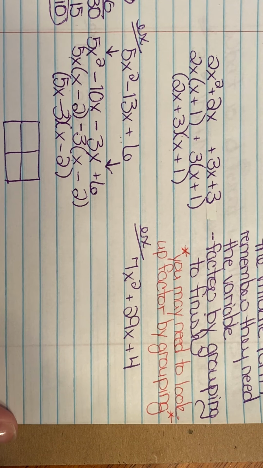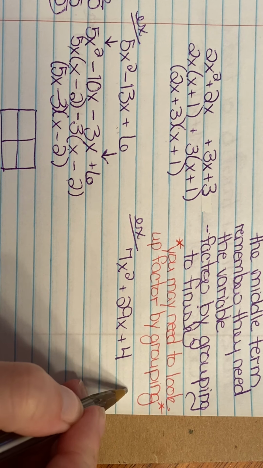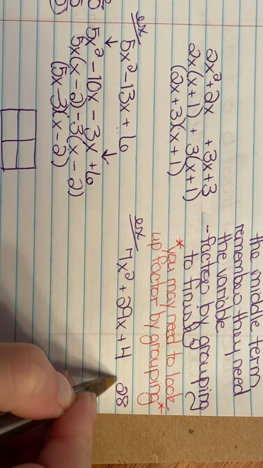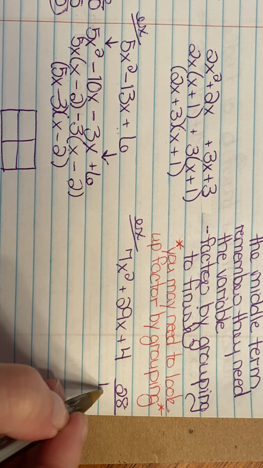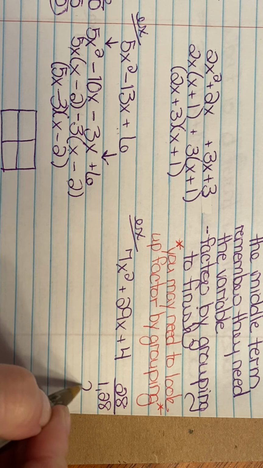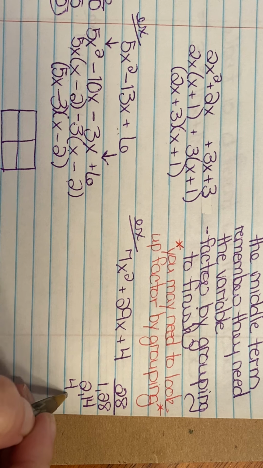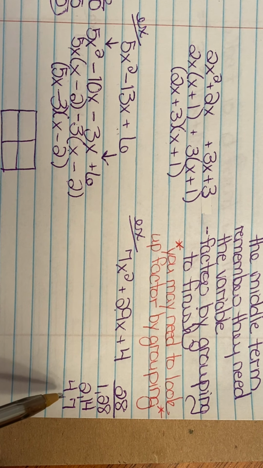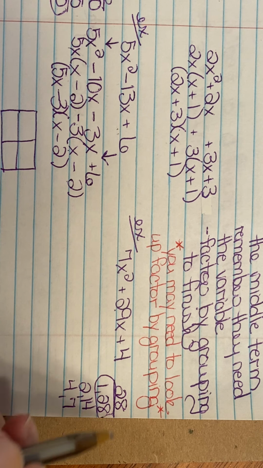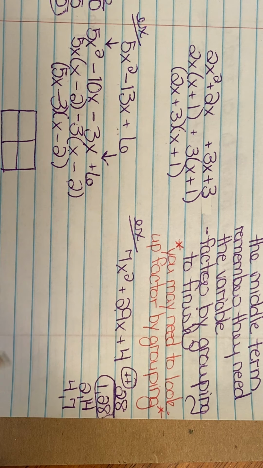Okay, let's look at example 2. We have to take 7 and 4 and multiply them together and get 28. Okay, now we're going to break that down. So 1 and 28, 2 and 14, 4 and 7. And our middle term is 29. So we're looking at the 1 and 28. And because they're both positive, we know they're both going to be positive.